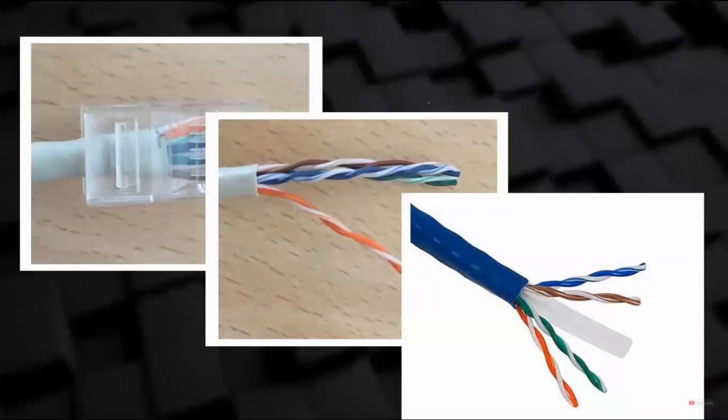Now I said that you will probably have 4 pairs. There wasn't always 4 pairs though. Older Ethernet standards, such as 10BASE-T and 100BASE-T, only needed 2 pairs. But to achieve 1 gig and 10 gig speeds, all 4 pairs are needed.